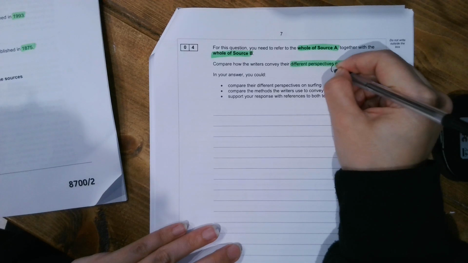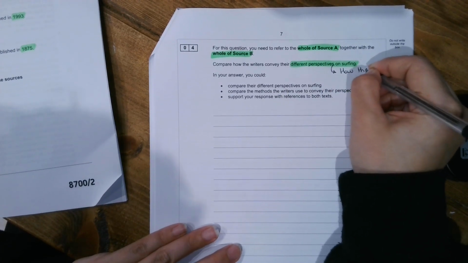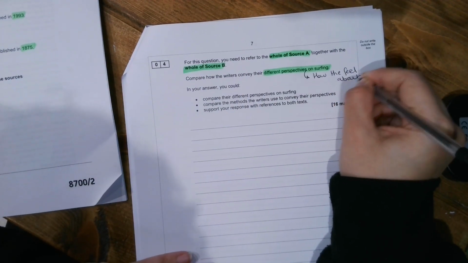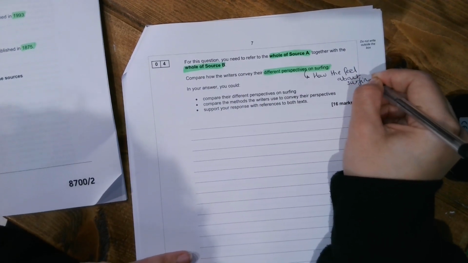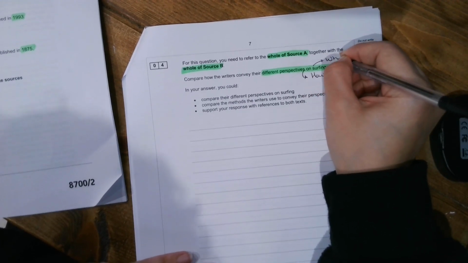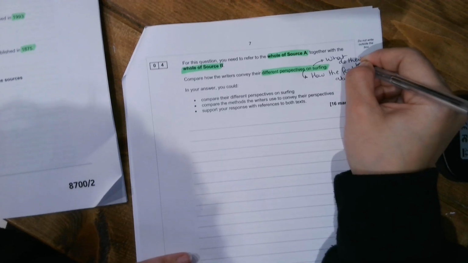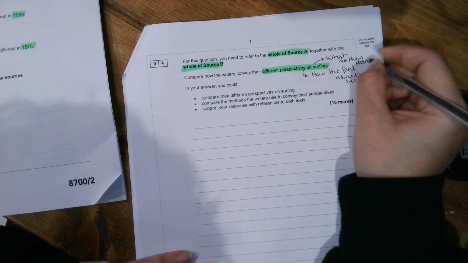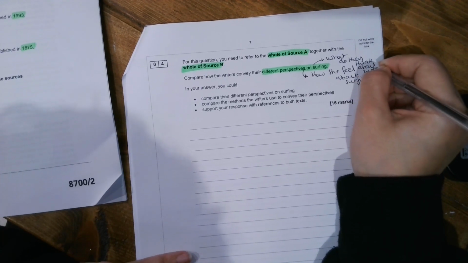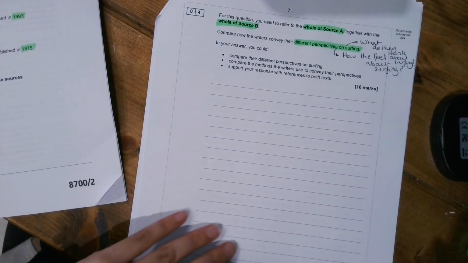So I always like to rephrase this question. So how they feel about surfing. Okay, so I need to be looking at how they feel about surfing. What do they think about surfing? I always like to get that ready. Think about surfing. Okay, so that's literally what that question is asking me. Okay, so what do they feel? How do they feel? Fantastic.